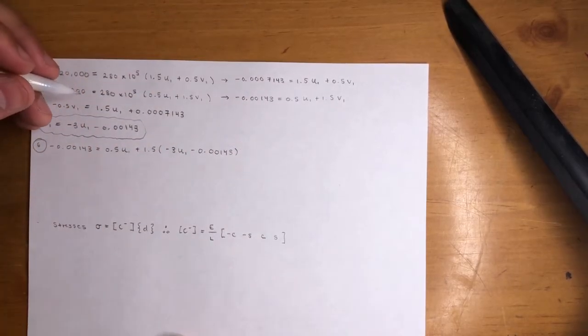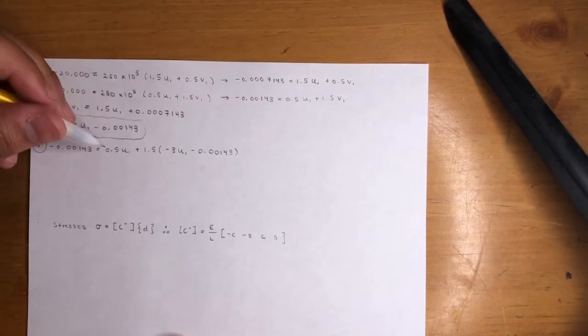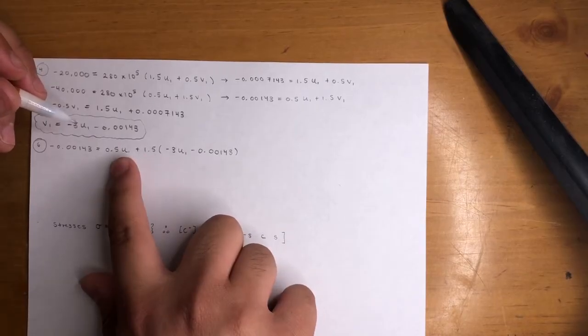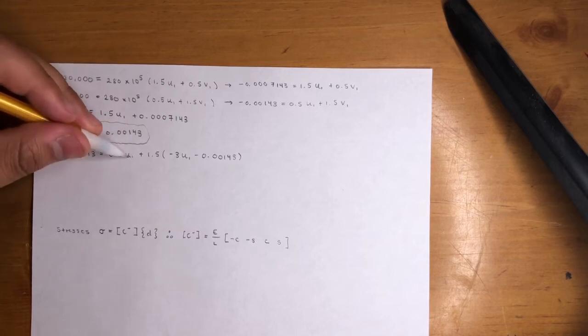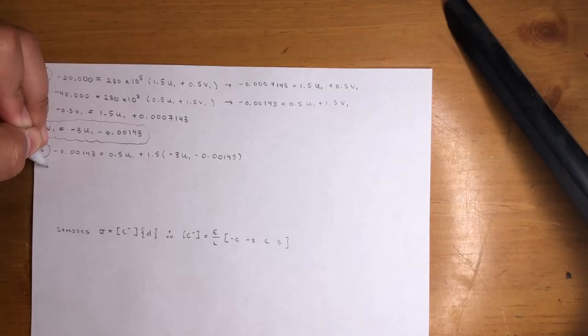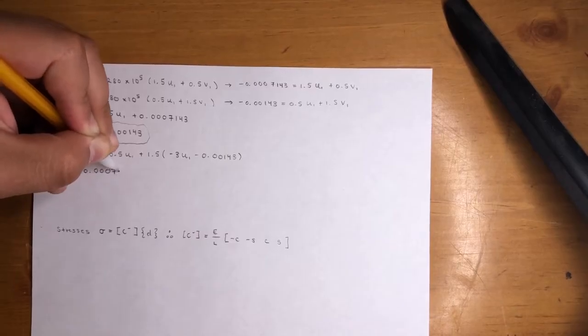Do the math. I'm going to let you figure it out, but if you multiply these, that's negative 4.5 plus 0.5, that's negative 4 u1. Move terms over, and 4 u1 is equal to negative 0.000713.